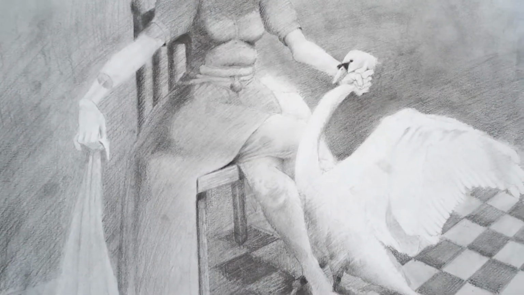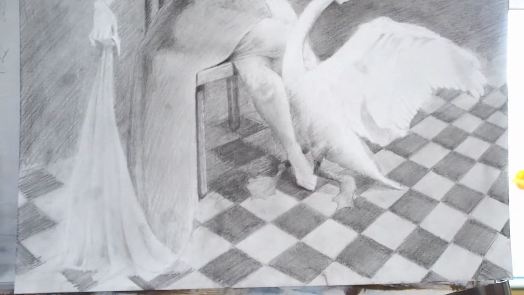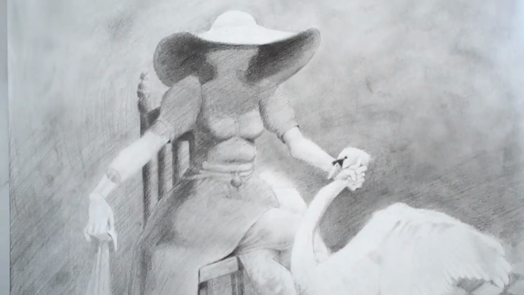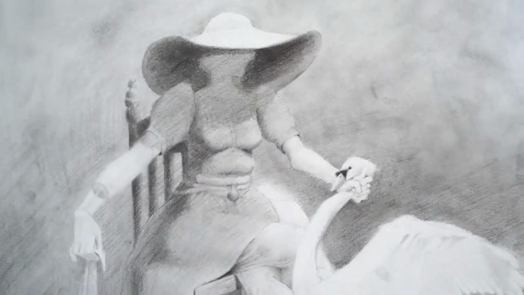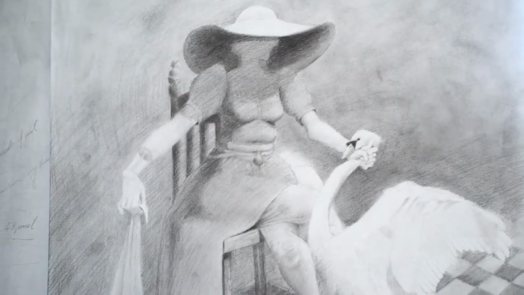I'm repeating that thought process as I go down the drawing. What I'm showing you here is just the beginning. I'm still designing the light effects here. This is not done by any means. So what I want to do next is work on the dress.